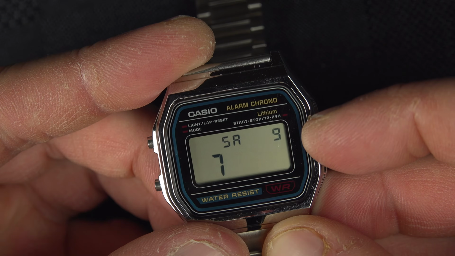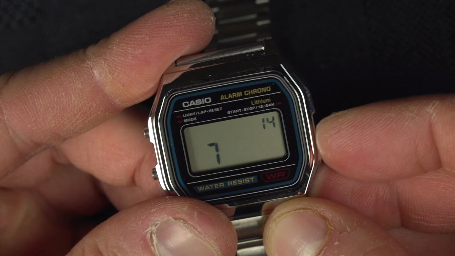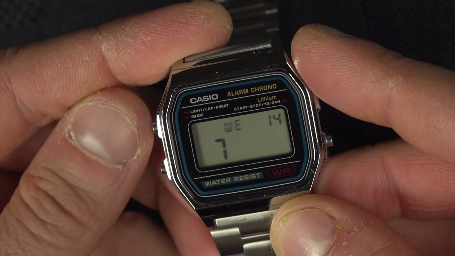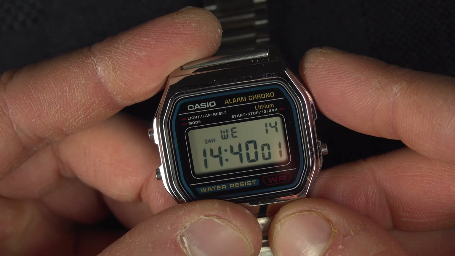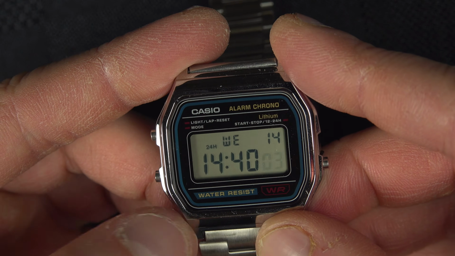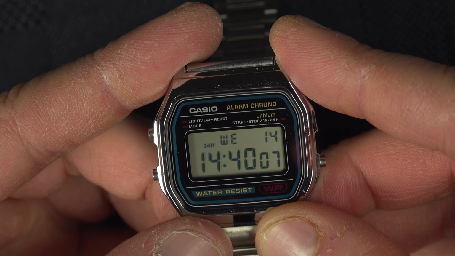Press it again, you can change the day of the month. Press it again, you can change the day of the week. Press it again, we come back to the main page, and now again, if I press here, I reset the second. And now if you want to go out of that mode, you press on the lower left button, and that's it.